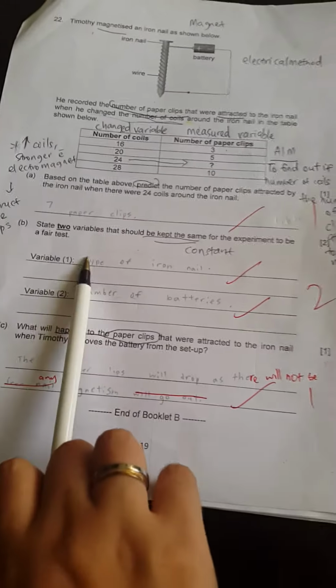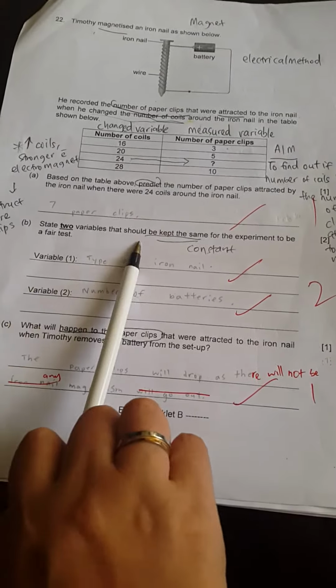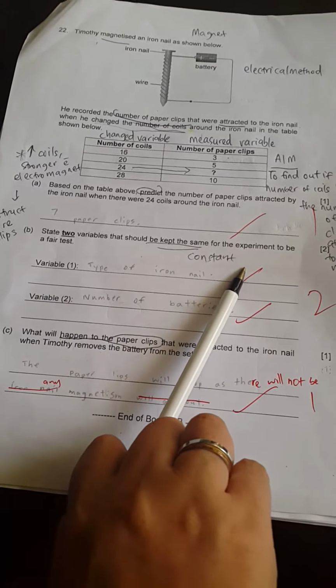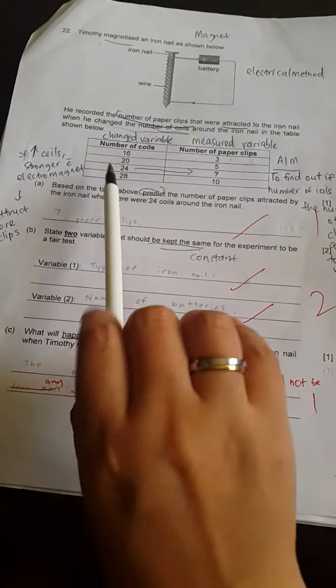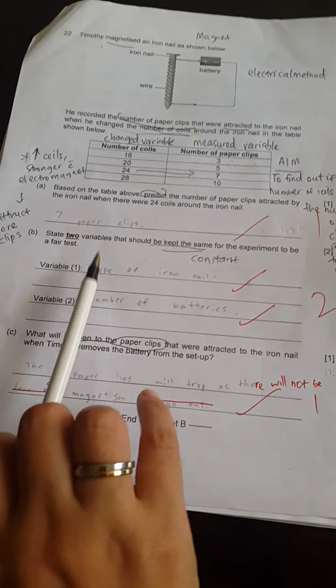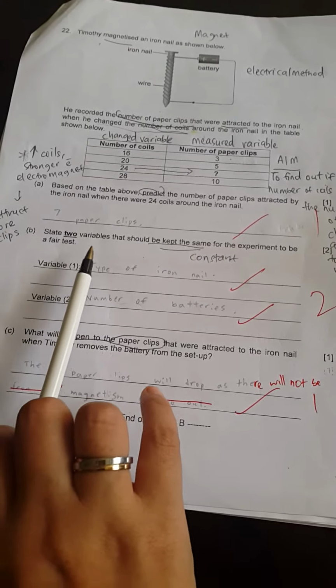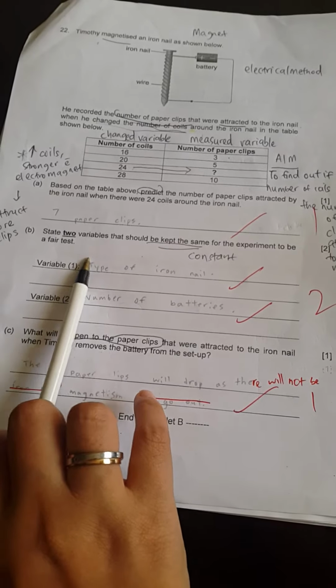Alright, now next question. State 2 variables that should be kept the same. Right now, we are asking for a constant variable, right? Because we want it to be a fair experiment, only one variable must be changed, and what you change is what you want to find out.